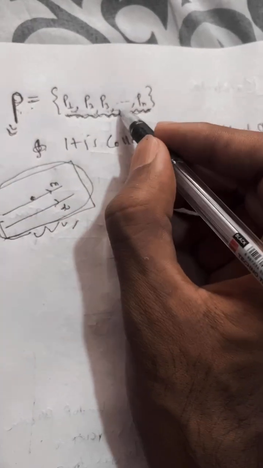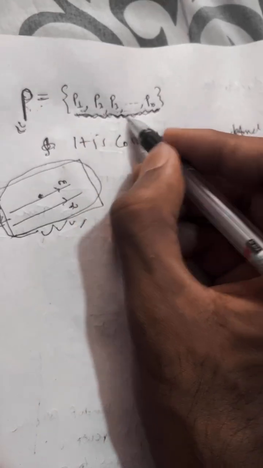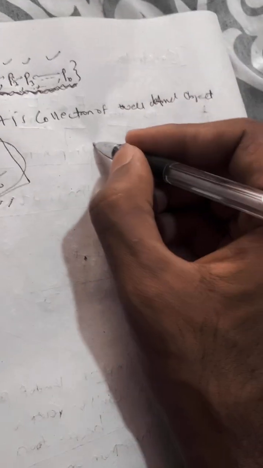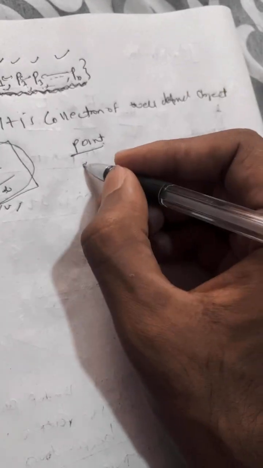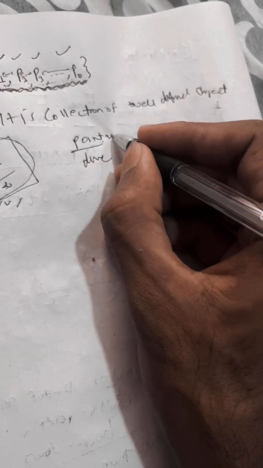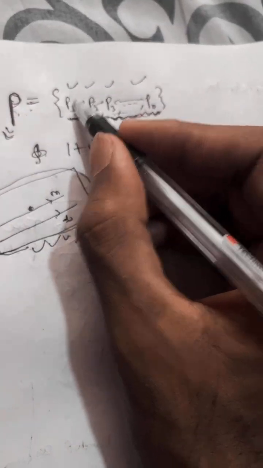Right? So these P1, P2, P3, and Pn, they are not isolated. You see? Even though they are atomic, they are not isolated. They are interdependent. One does not exist without another. Let's say P1 is the definition of point and P2 is the definition of line. Then without the definition of point, you cannot have line. It means there is a connection, there is a relation, right?